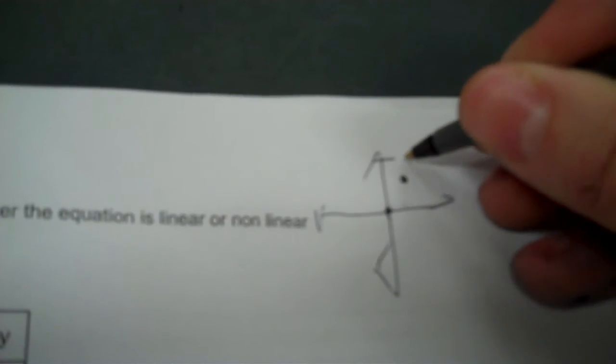Okay, now what you're doing on the next one is actually something quite easy. It says tell whether the equation is linear or nonlinear. It's an XY table. That means if I graph these points on a plane, don't draw this next thing, just watch. So 0, 0 is the middle. 1, 3 would be forward 1, up 3, and so forth. And then I would keep going.